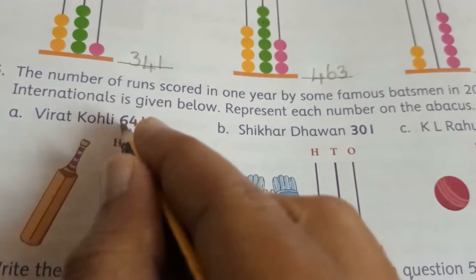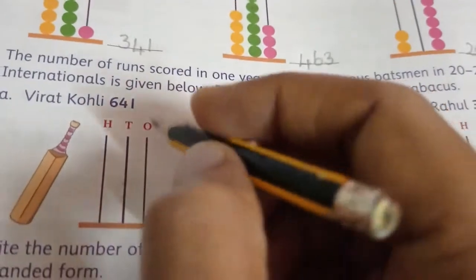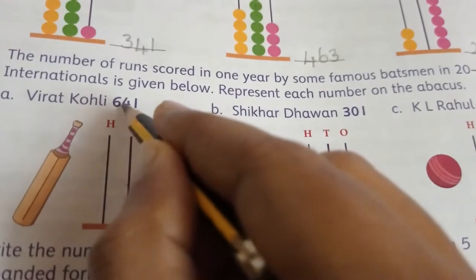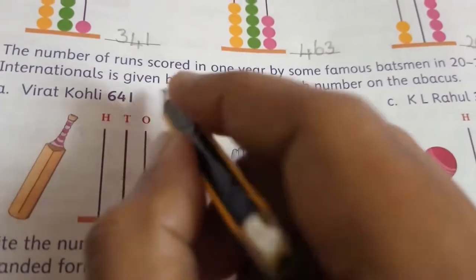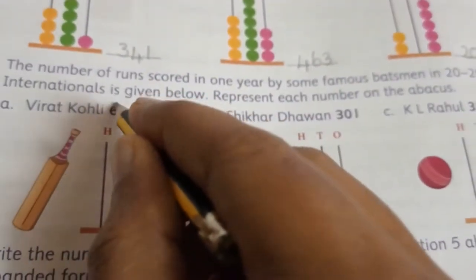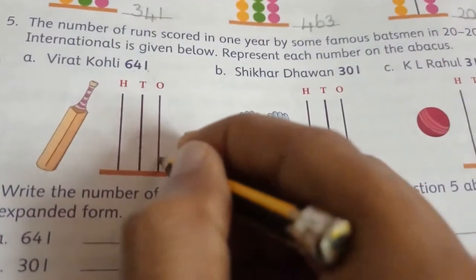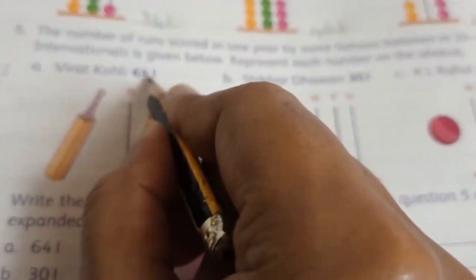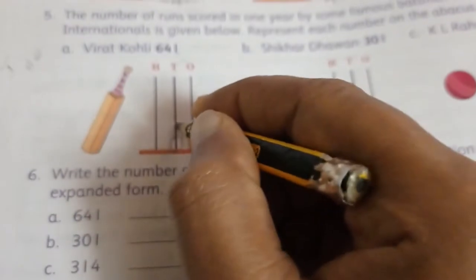641. So you have to mark their numbers according to their place value. Virat Kohli scored 641. So this is a 3-digit number, with ones, tens and hundreds. In the ones place the value is 1, so you have to mark 1 bead. In the tens place the value is 4, so draw 4 beads.